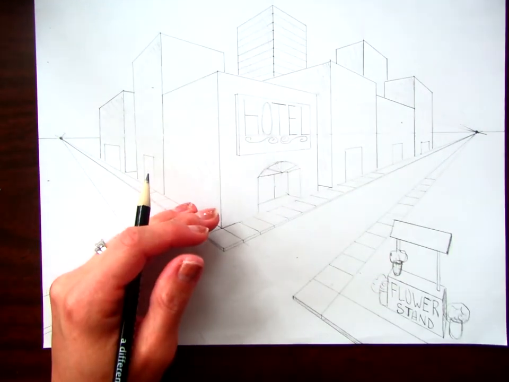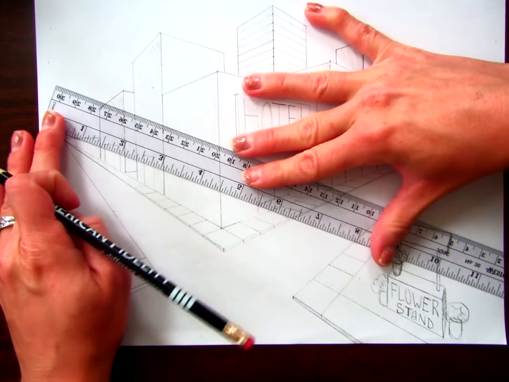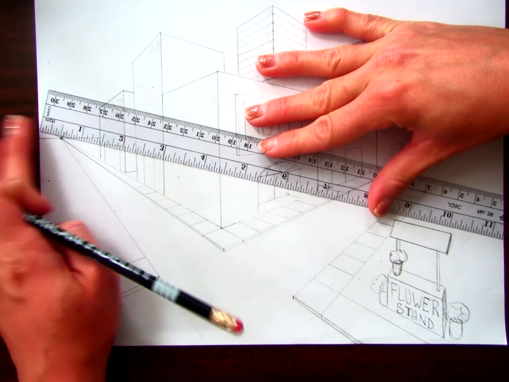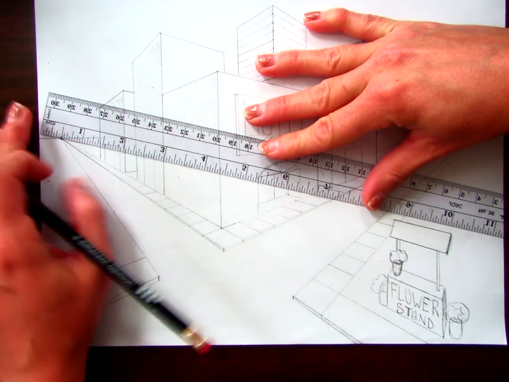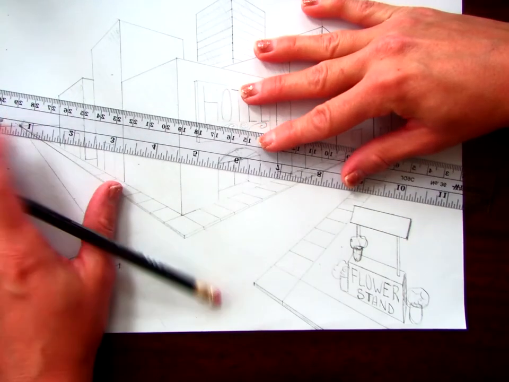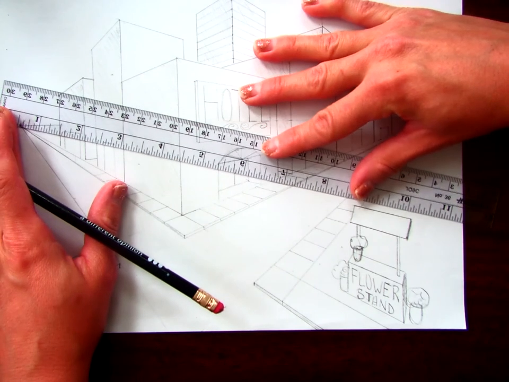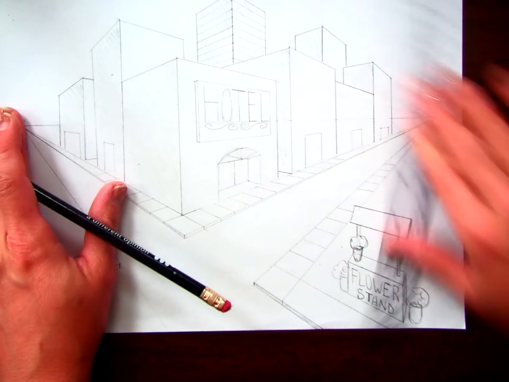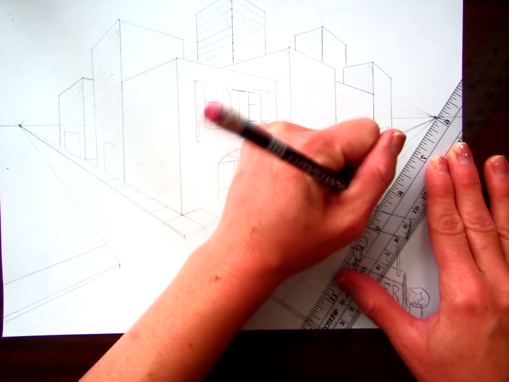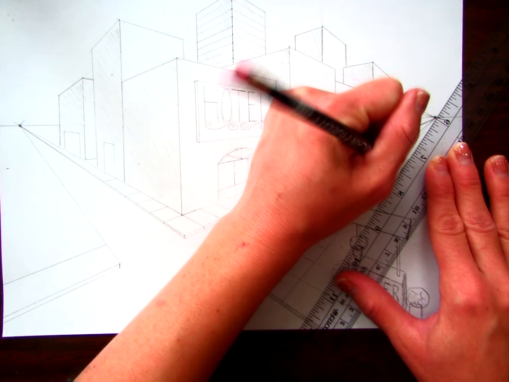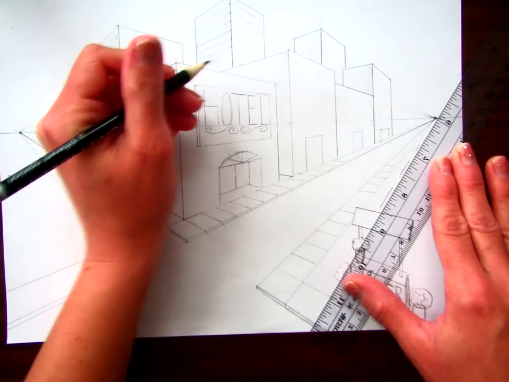Let's say behind it is a parking lot. I'll just kind of show you how you could do parking spots. So parking spots is going to follow the same rules as your sidewalk would. They're going to line up to the opposite vanishing point. So maybe you have the little bumpers. Those would run this way. Okay.